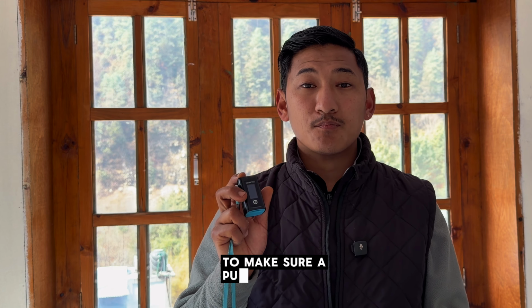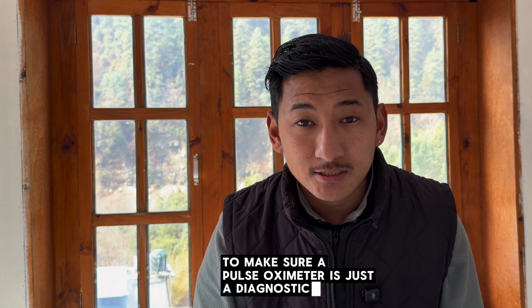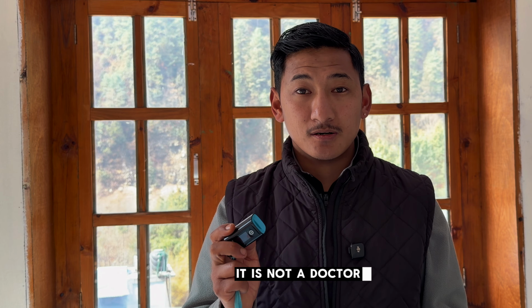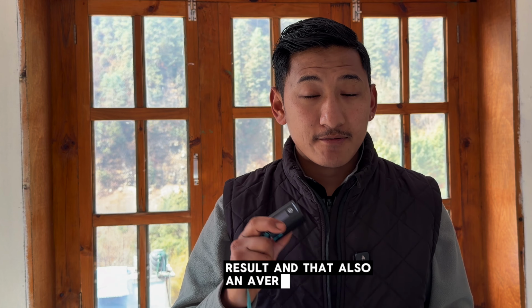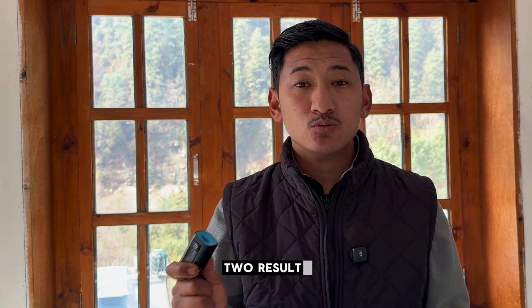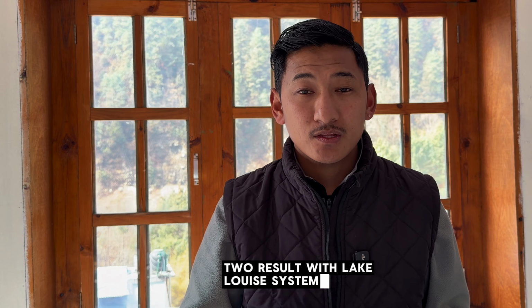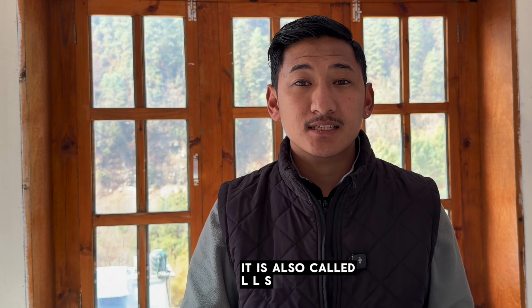To make sure, a pulse oximeter is just a diagnostic aid. It is not a doctor. You should always compare your SpO₂ result, and that also an averaged SpO₂ result, with the Lake Louise system. It is also called the LLS system.